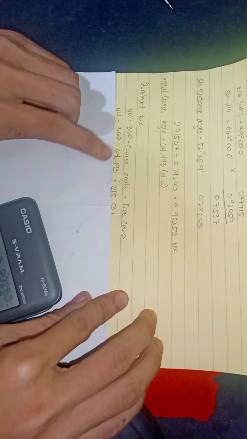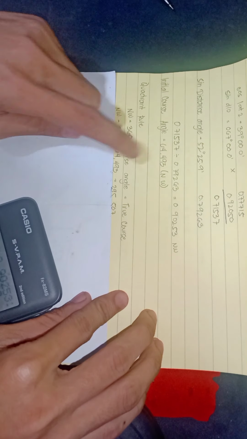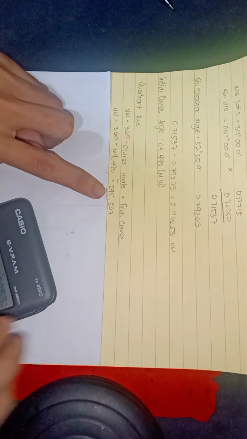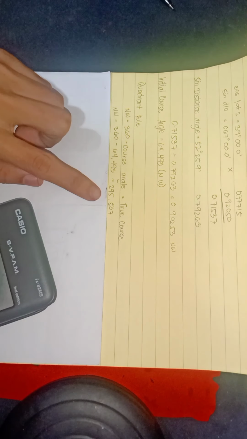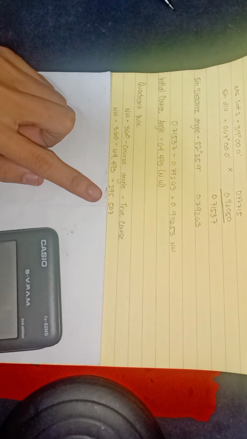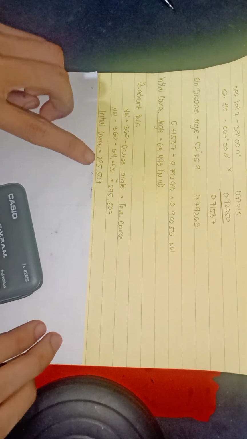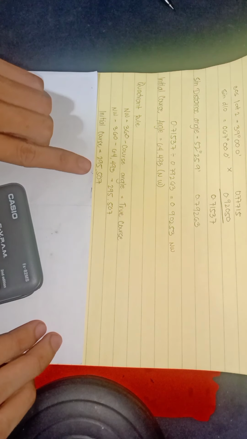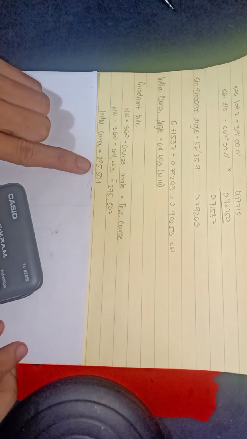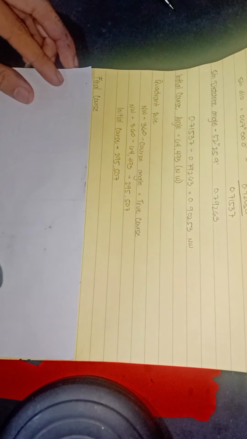So the northwest is equal to 360 minus the course angle 64.493, and it equals 295.507. So our initial course is 295.507.